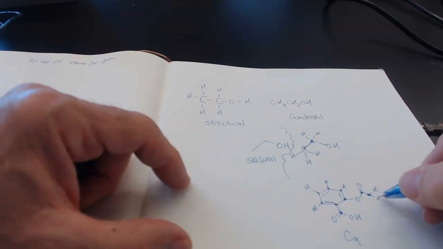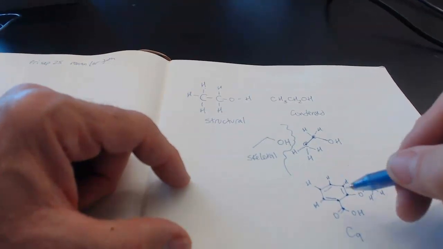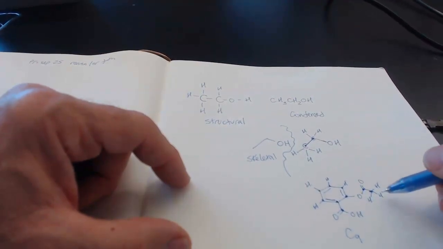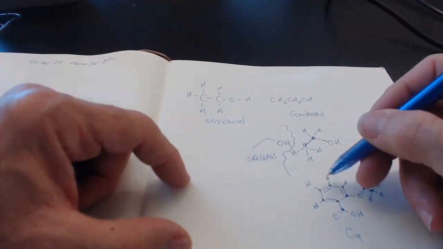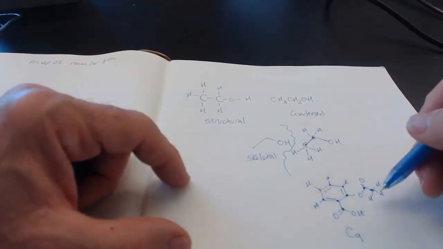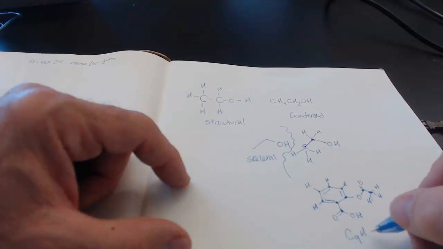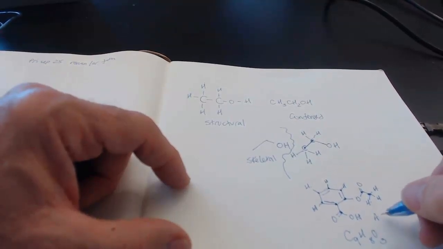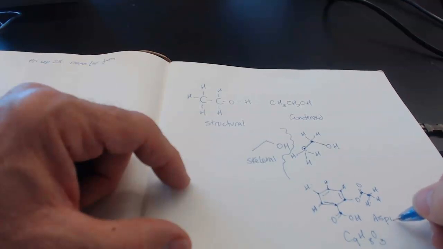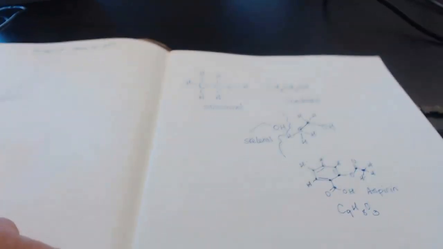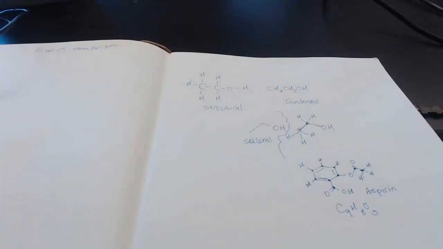H, H, and H. I get a total of 1, 2, 3, 4, 5, 6, 7, 8. Let's count it again. Starting here, 1, 2, 3, 4, 5, 6, 7, 8. H8 and O4. This is ortho-acetyl salicylic acid, better known as aspirin. Okay, that's a little bit about how to draw these things.